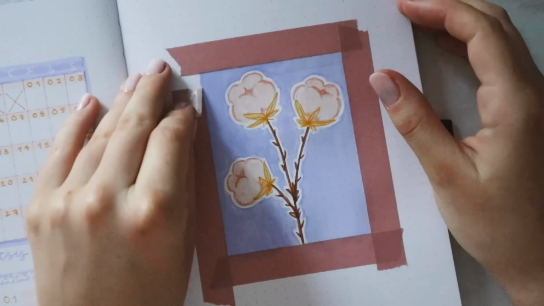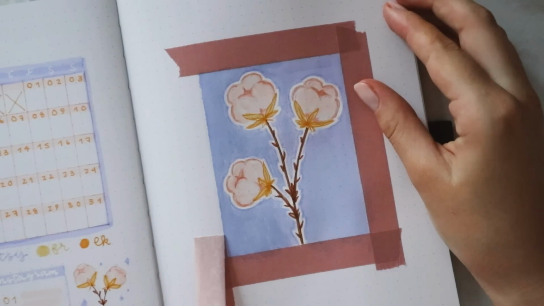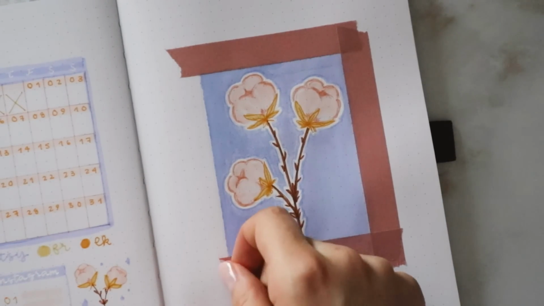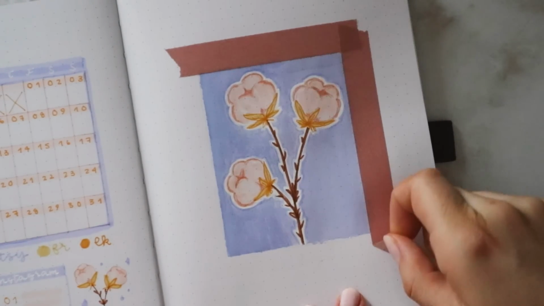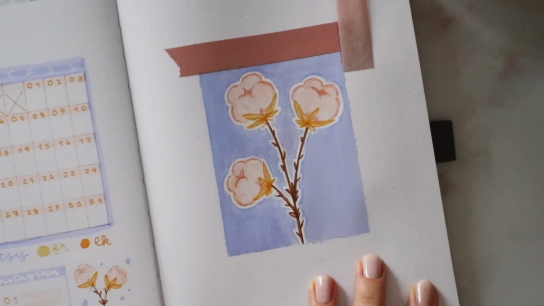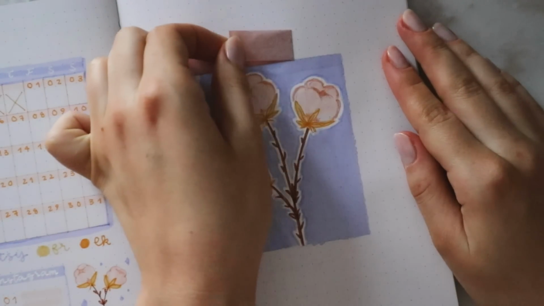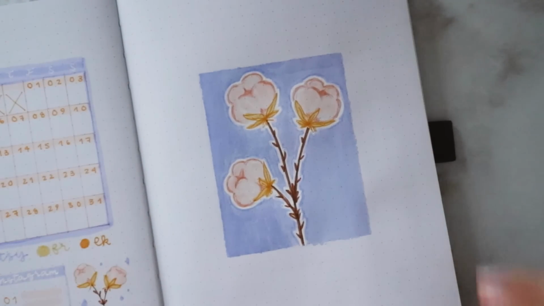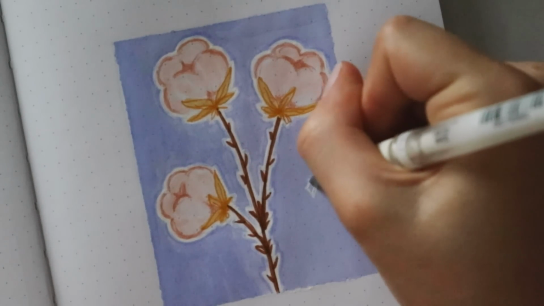Once the paint was completely dry and the paper had flattened out, I removed the washi tape, and the ink did leak out in some spots, but I actually didn't mind it. And just as a side note, sorry about the lighting, it had gotten really dark outside all of a sudden, but it got better after that. I just cleaned up some of the edges with my white gel pen, and I also used it to draw some more little stars and dots all around the cotton.